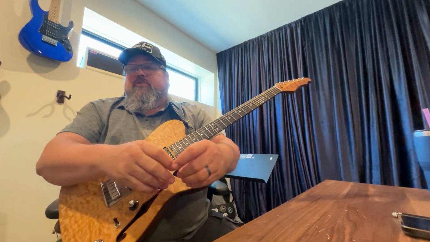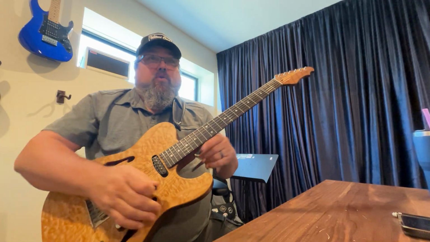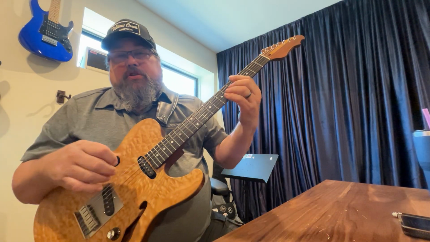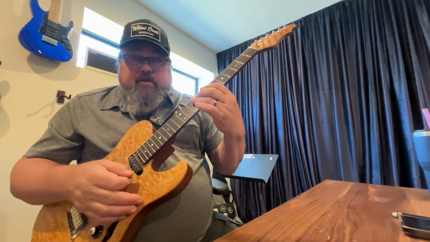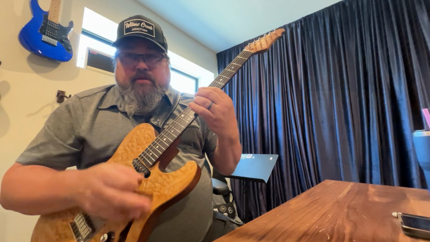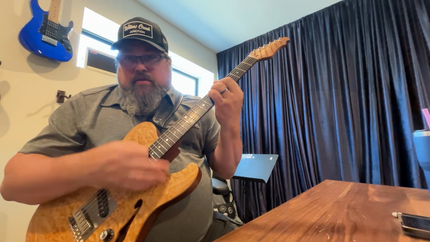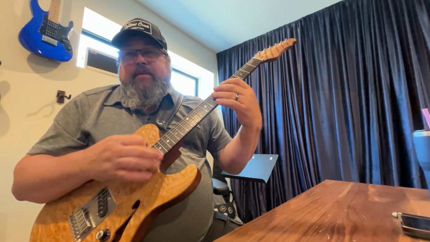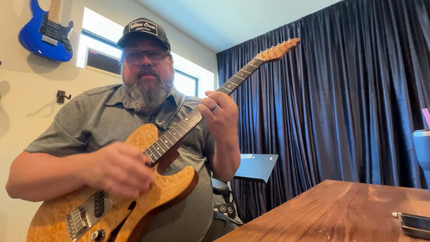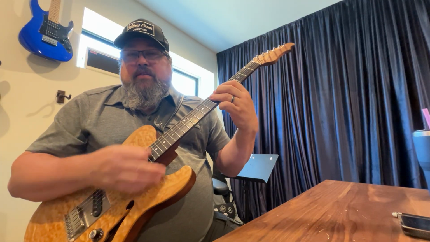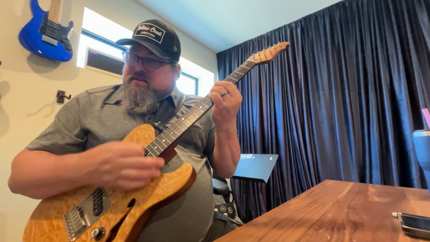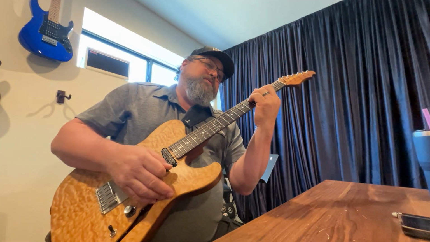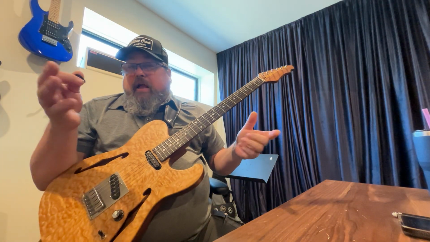Now, how does this work in the world of chord progressions? Well, if you have a chord progression that's a 1, 5, 2, 4, and I wanted to change keys in there, I did it on the 4 chord.